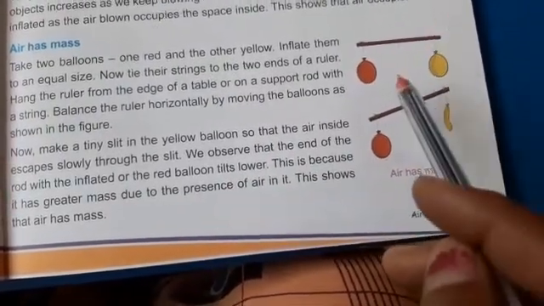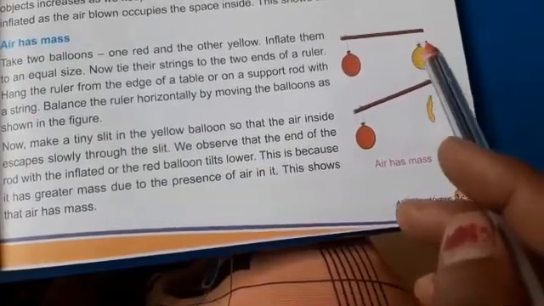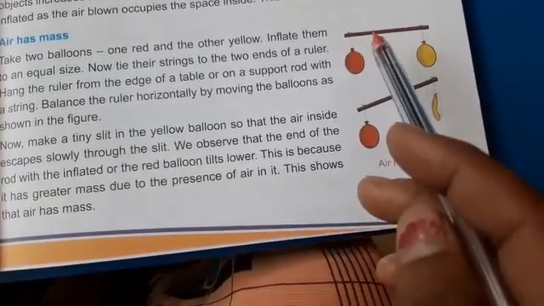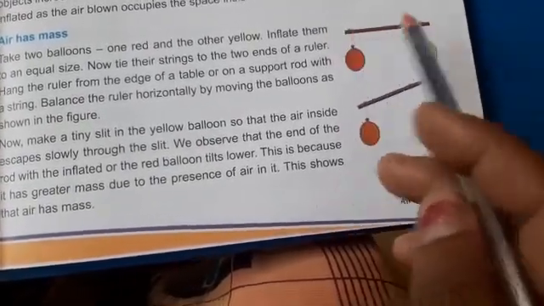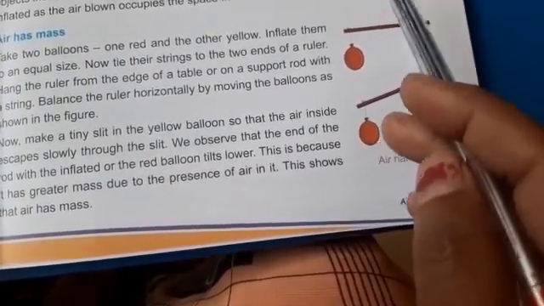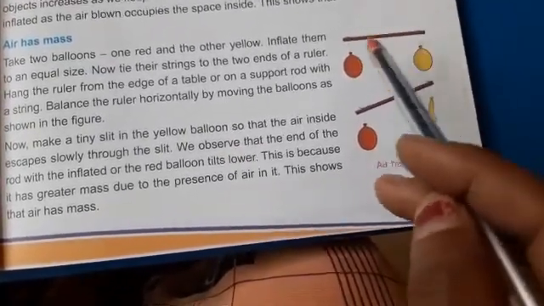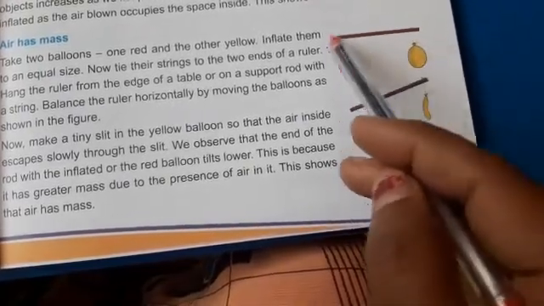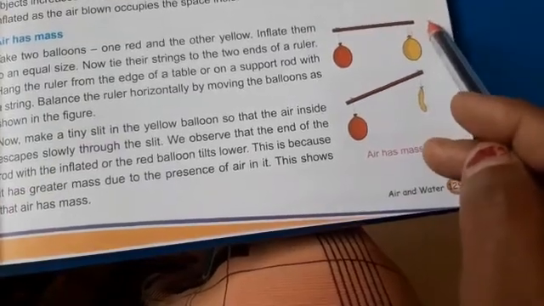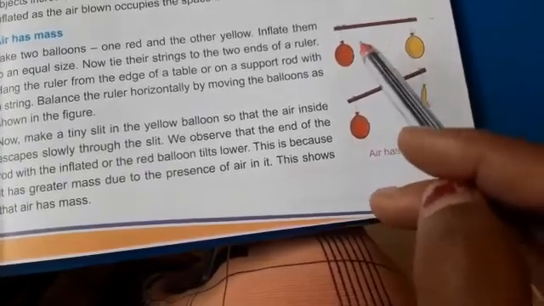First, take two balloons. One is red and the other one is yellow. Inflate them to an equal size. Now tie their strings to the two ends of the ruler and hang the ruler from the edge of the table or on a support rod with a string. Balance the ruler horizontally by moving the balloons as shown in the figure. Understood? Now see.